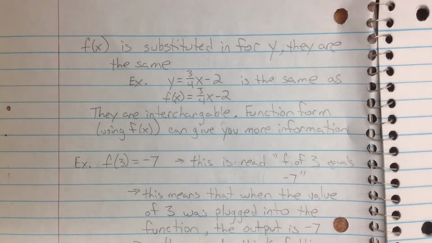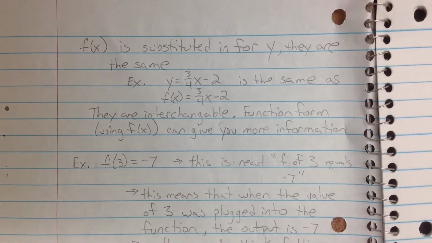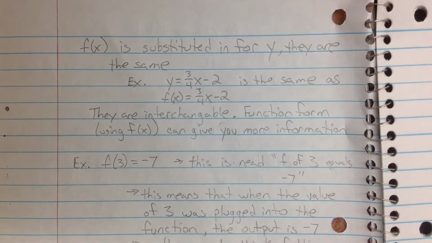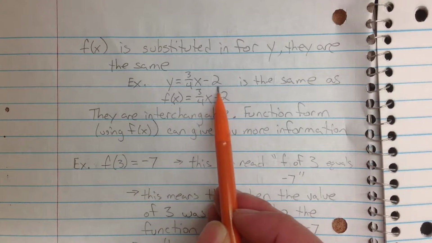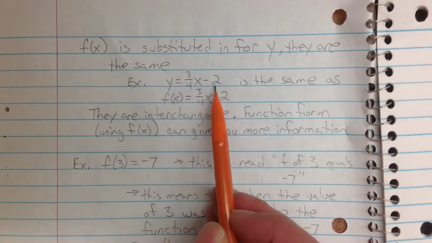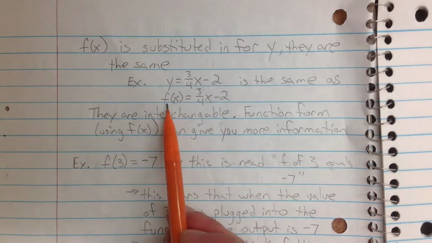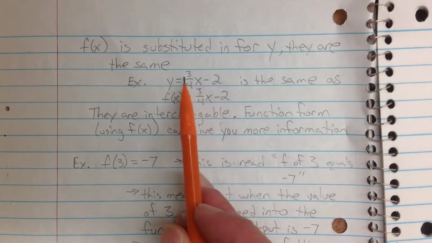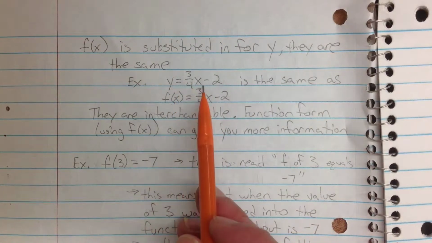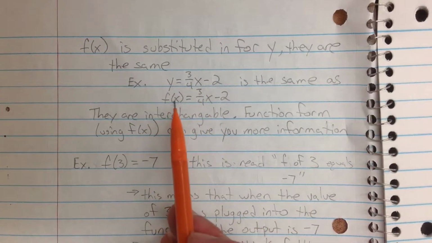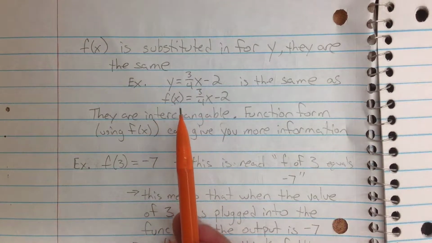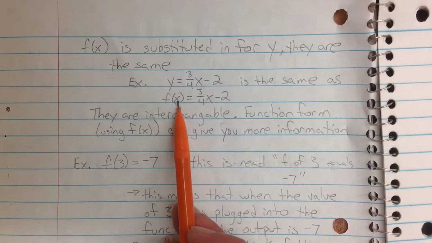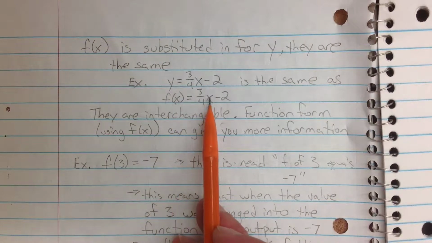Okay, another thing you have to be able to keep straight is that f of x is exactly the same as y. They are interchangeable. This is what you would call y equals mx plus b form. But f of x equaling the same rule is giving you the exact same information. But I would argue that this is actually going to give you more information because you can see what the input is at the time.